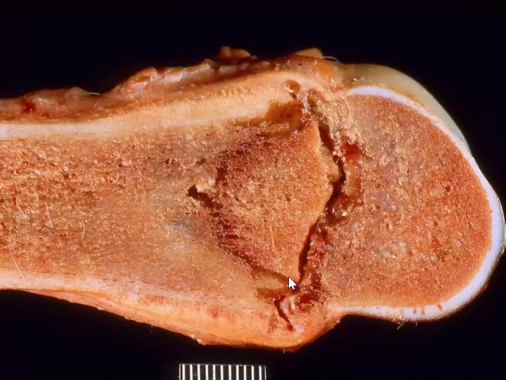Here's one that is a little older. You can see the effect of inflammatory cells on this necrotic bone. Now, it's interesting that you only see this on this side of the bone. The growth plate appears to be very effective in preventing the spread of the infection to the epiphysis.